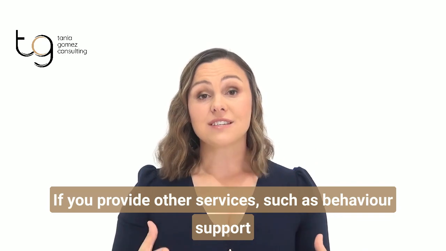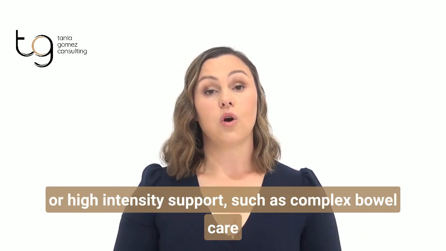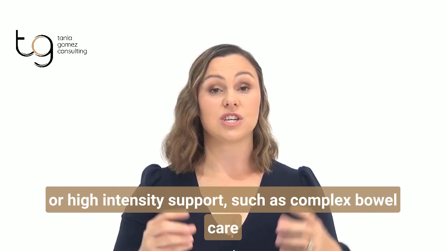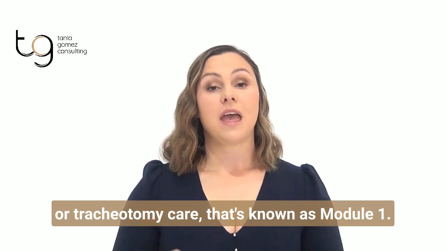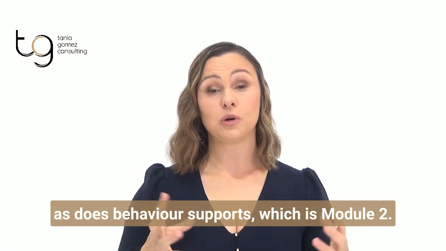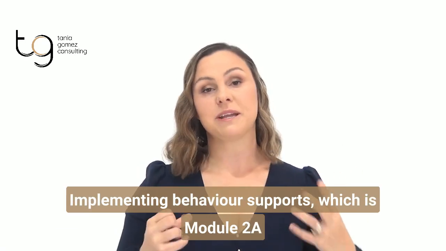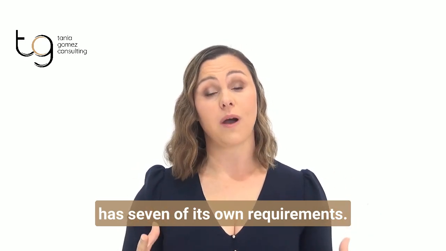If you provide other services, such as behaviour support or high intensity support, such as complex bowel care or tracheotomy care, that's known as Module 1. Module 1 has its own set of standards, as does behaviour supports, which is Module 2. Implementing behaviour supports, which is Module 2A, has 7 of its own requirements.